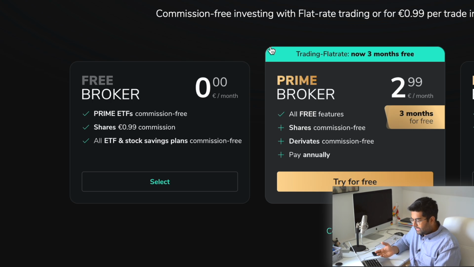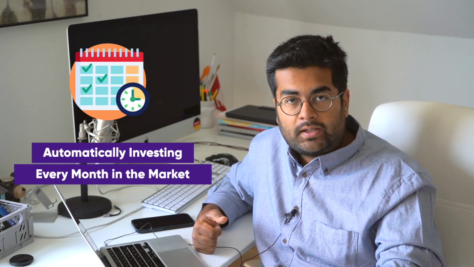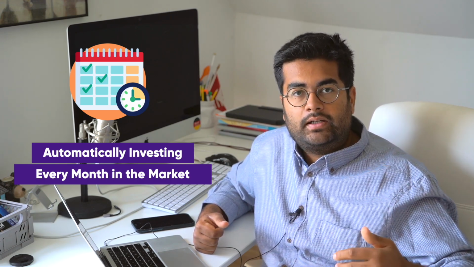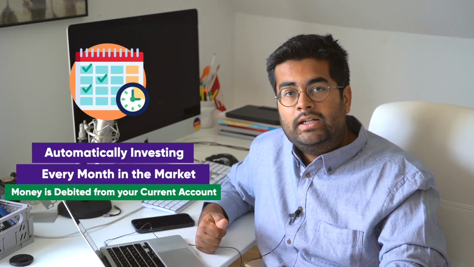There are no startup fees anyway, so it's free for you, especially when you just want to passively invest in the stock market. That means you set up a savings plan. A savings plan is an automatic function with the help of which you invest in the index fund that you chose every single month. The money is directly debited from your current account and invested, and you don't have to worry about anything at all. This is very convenient for people who don't want to actively buy and sell things, and who say, okay, I want to invest in this index fund for the next 10-15 years, and the money is directly deducted from your current account and invested there.